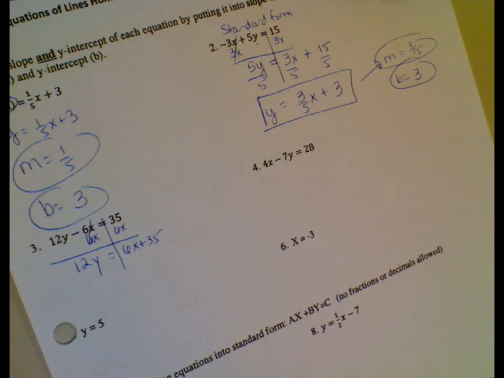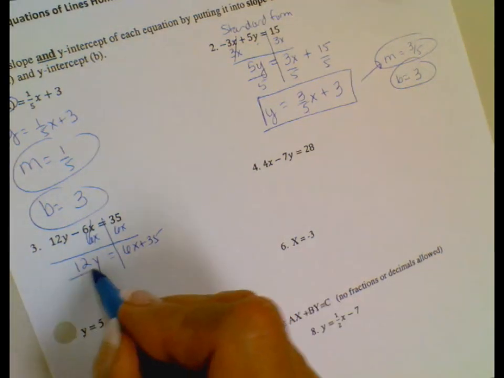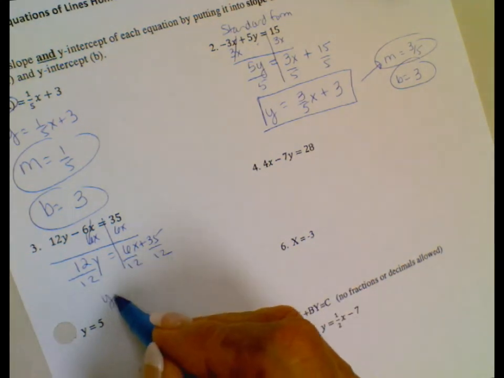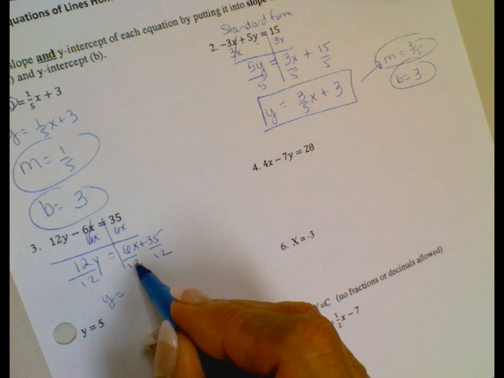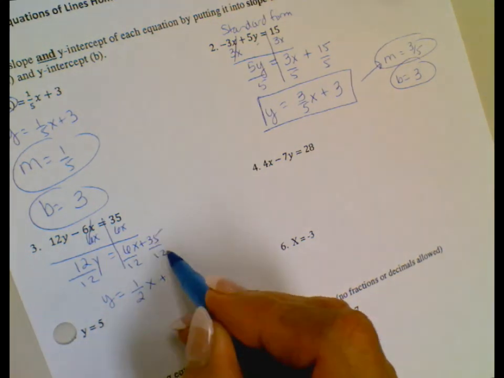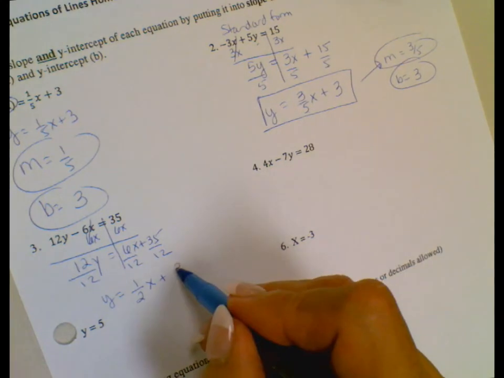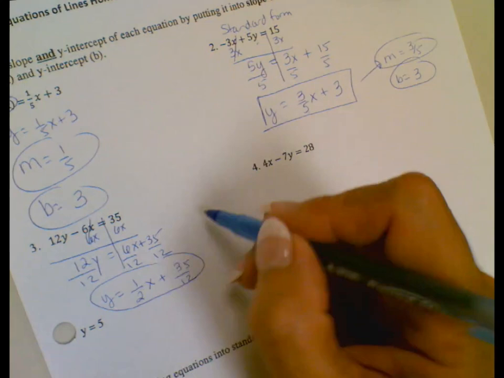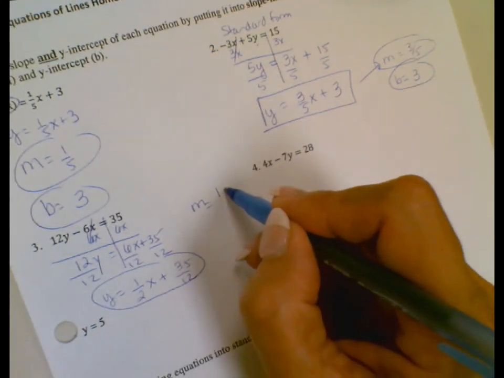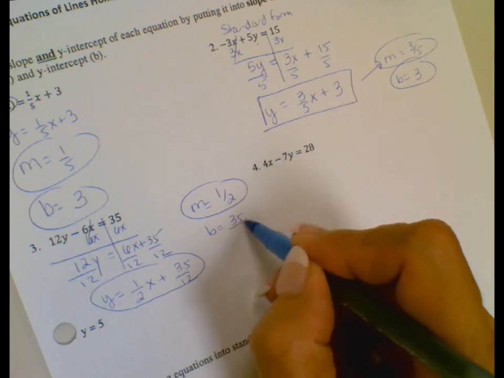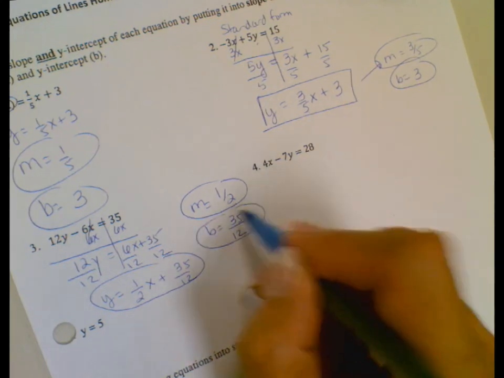Make sense? How do I get rid of the 12? Divide by 12. You're right. Divide by 12. So this is y equals 6 divided by 12 is actually 1/2. 35 divided by 12, I don't know what that is. So I'm going to keep it as 35 over 12. This is slope-intercept form. So the slope is the number in front of x. The y-intercept is the number added to the x term, which is some ugly fraction.